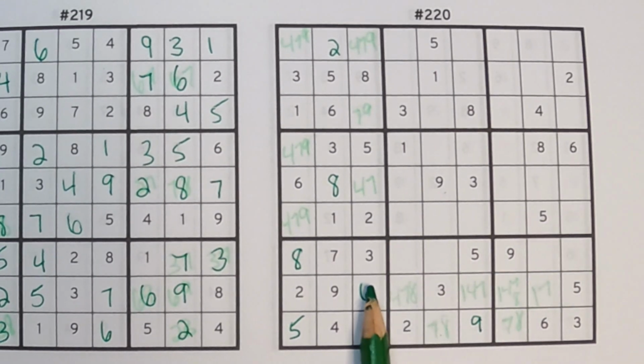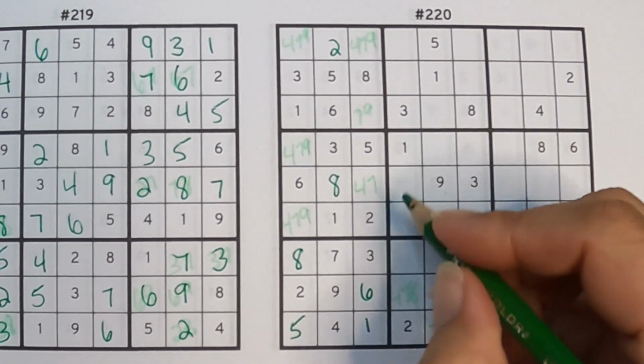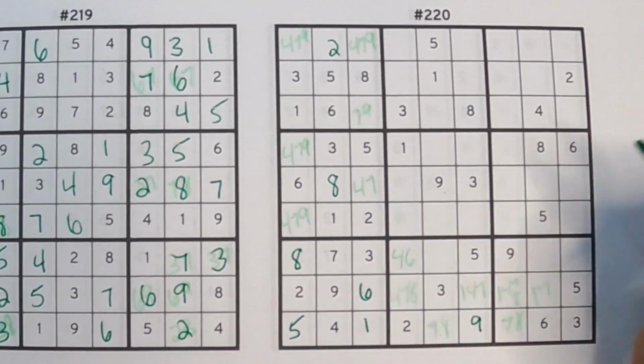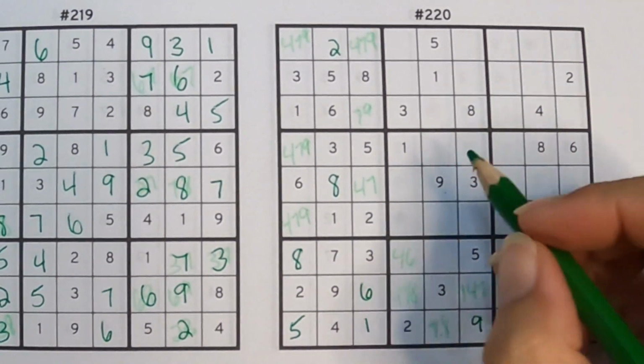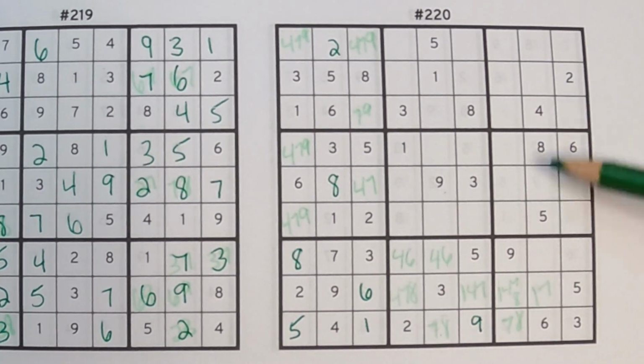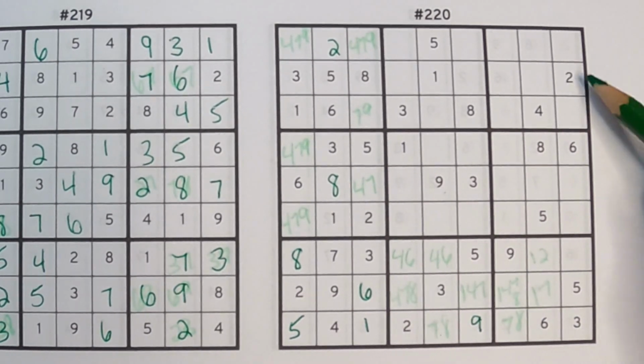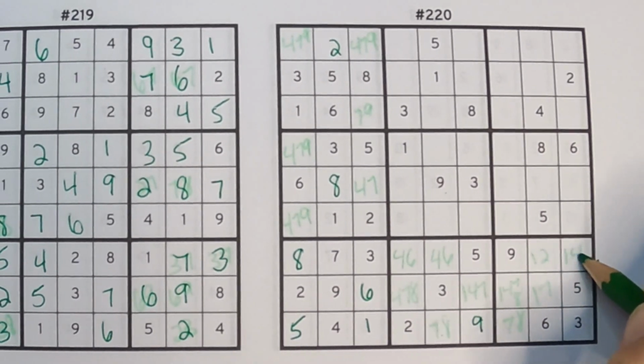For this row, we're missing 1, 2, 4, and 6. We've got 1 and 2 here, so 4, 6. 1 and 2 here, so 4, 6. 4 and 6 here, so 1, 2. 2 and 6 here, so 1, 4.